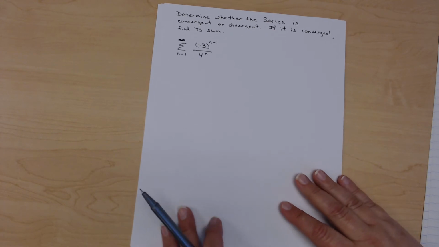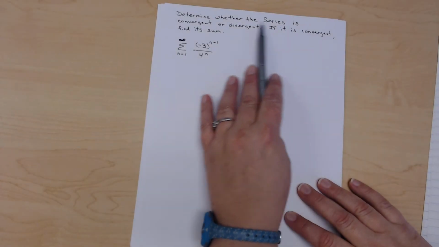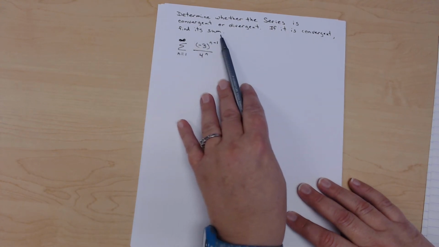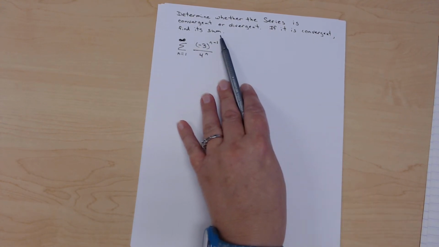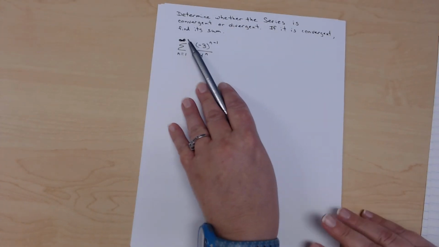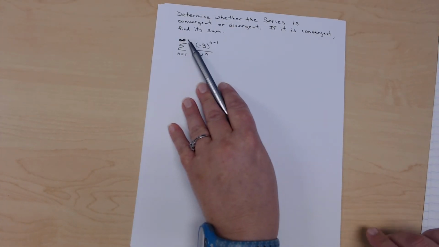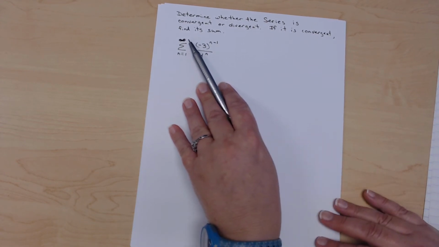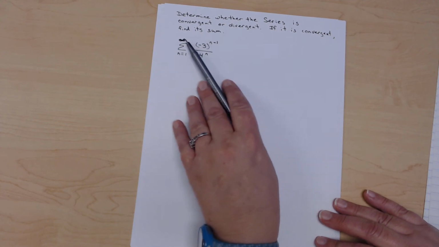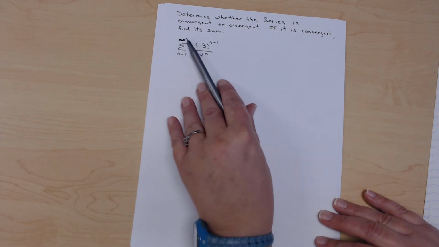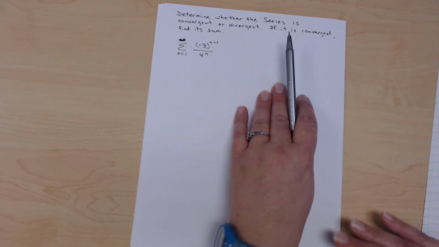All right. So the directions: determine whether the series is convergent or divergent. If it is convergent, find its sum. Even if we add from 1 to infinity, is it actually going to add to a specific number? Let's face it, most of the time the answer is no. But we're going to try to come up with some cases where we can actually find the sum from 1 to infinity. That's kind of crazy.